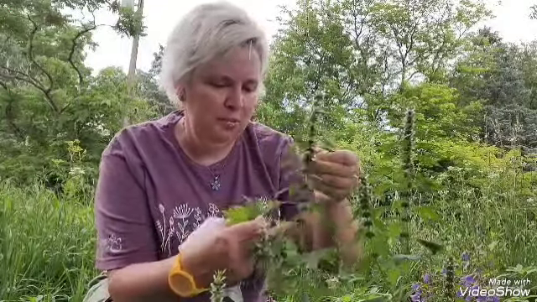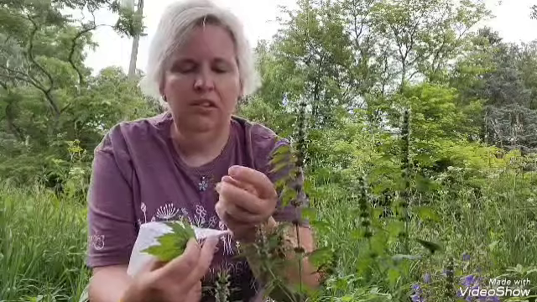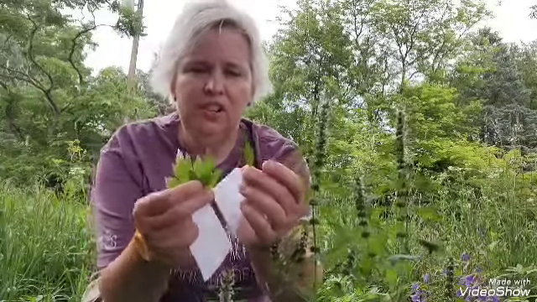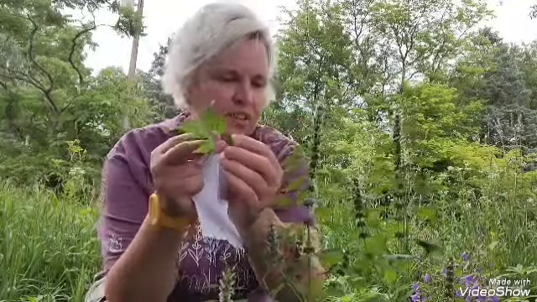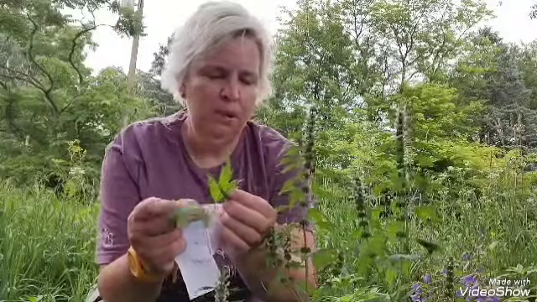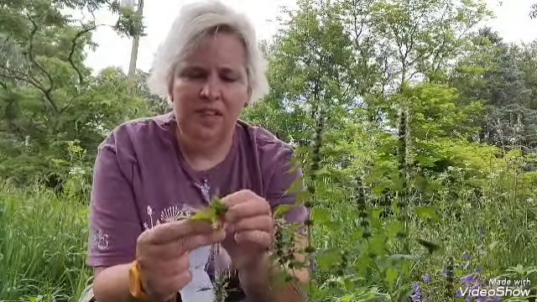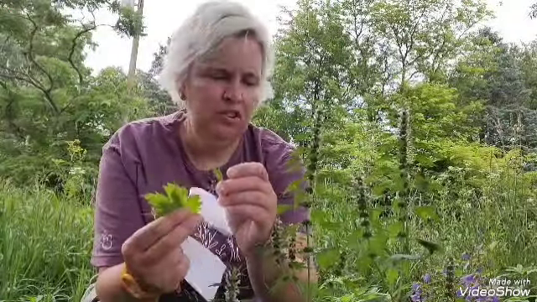But this one only has 3. So you can just tell the leaves, this one kind of looks like a maple leaf, and then you get up here and you just have this little leaf here. So they start to change as they go up the stem. The one characteristic that they all have the same is they kind of have a wedged bottom.